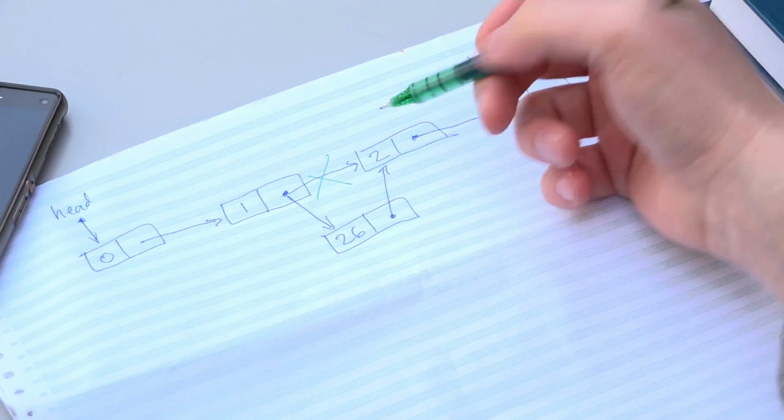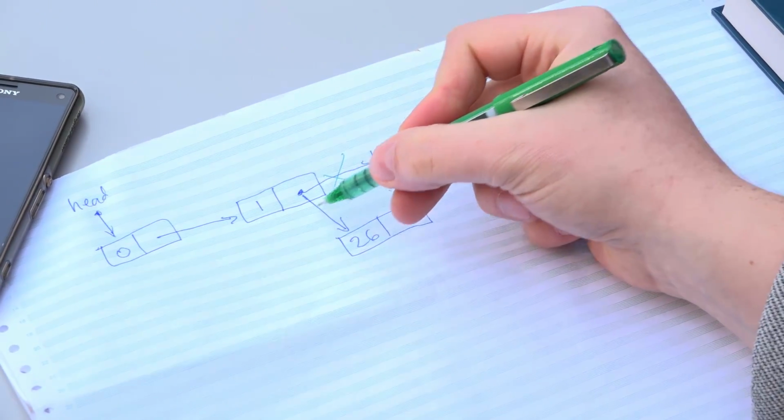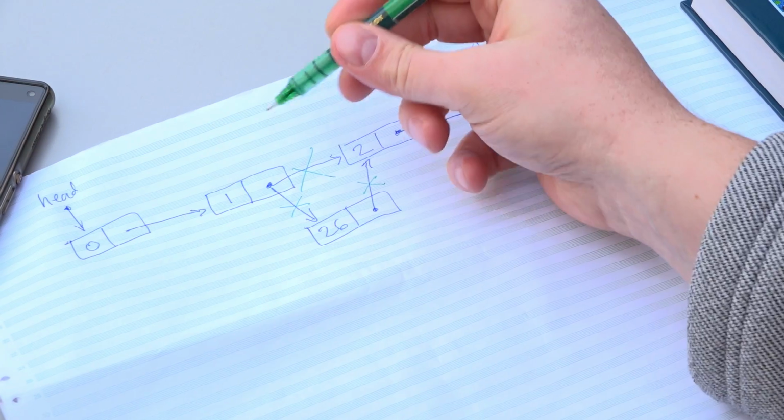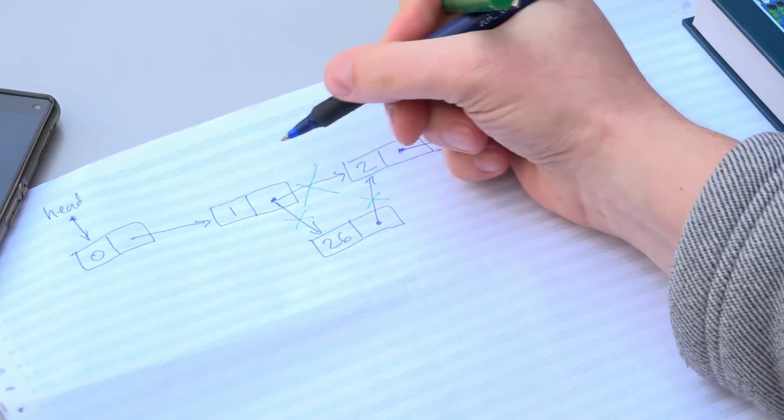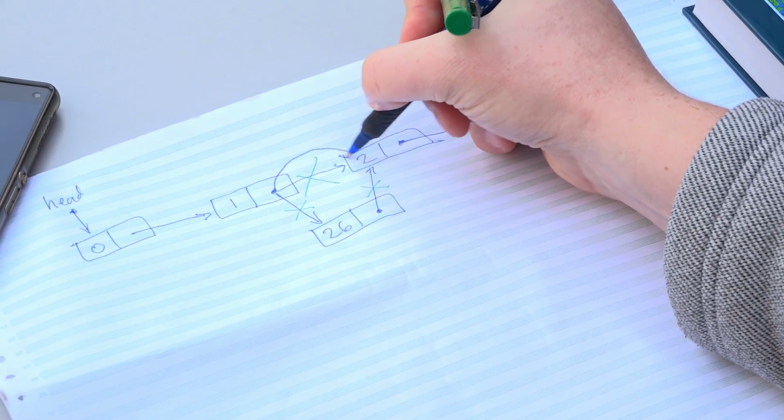Also, if you want to remove an element from the list, that's quite easy too. What we would do, we'd break these 2 links, and then we create a new link, joining 1 to 2 again. There's a slight special case for inserting and removing. If you want to do it at the head or the tail, you need to change the head or tail reference to point to the new node that is the head or tail.